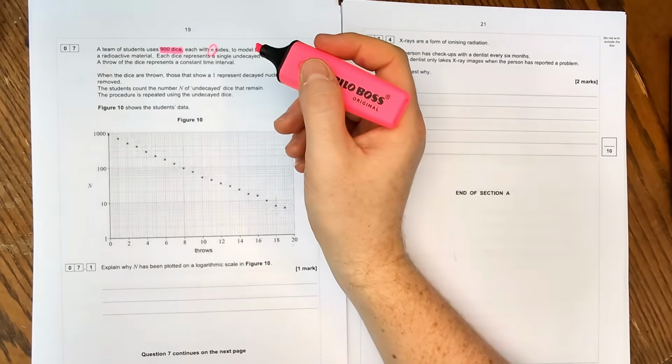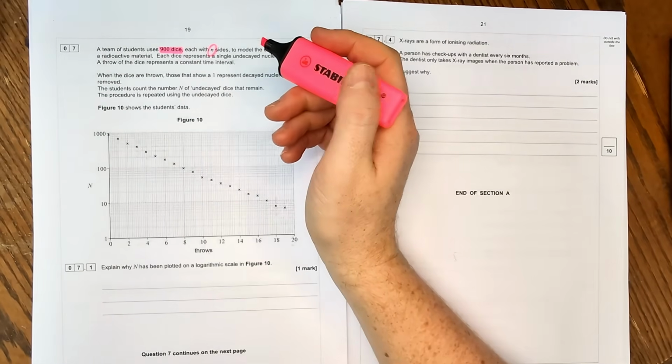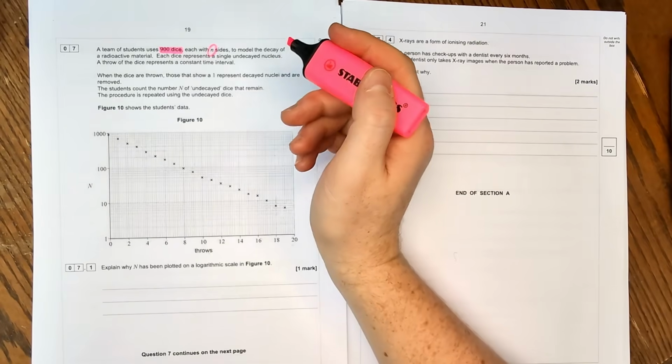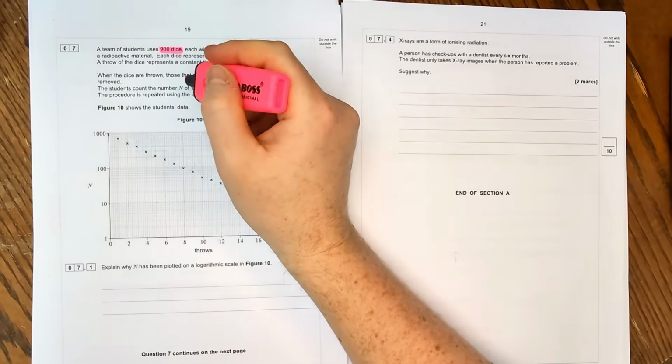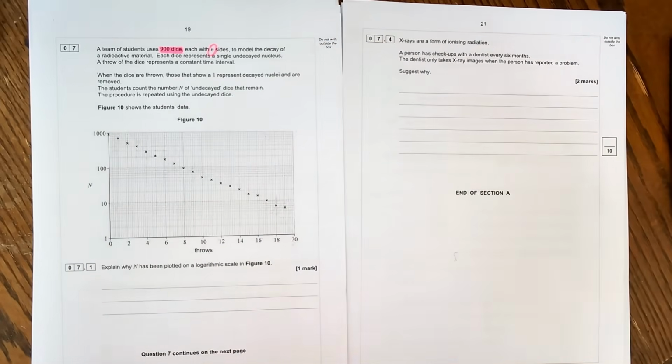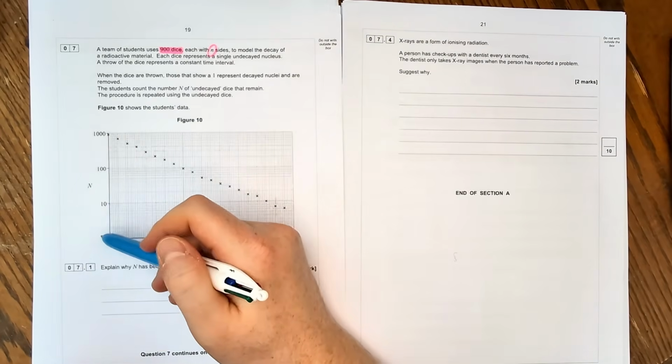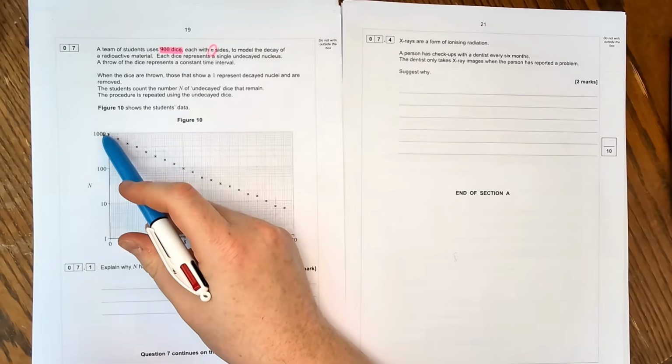When the dice are thrown, those showing a 1 represent decayed nuclei and are removed. Students count the number of undecayed dice that remain, and you repeat. You might have done this practical, if not at A level, then probably at GCSE. And we've got a graph down here where, if you look at the y-axis, we've got number of throws, but it's a logarithmic scale. It's not a linear scale.